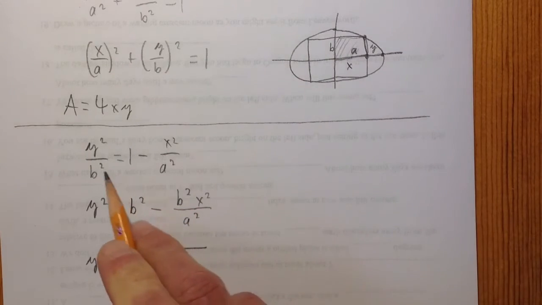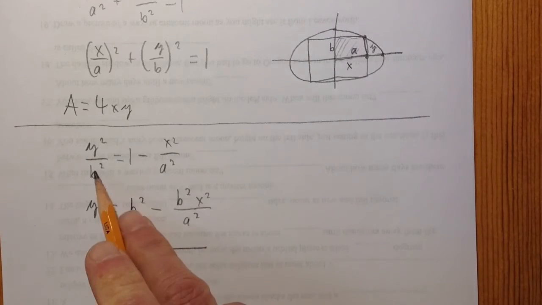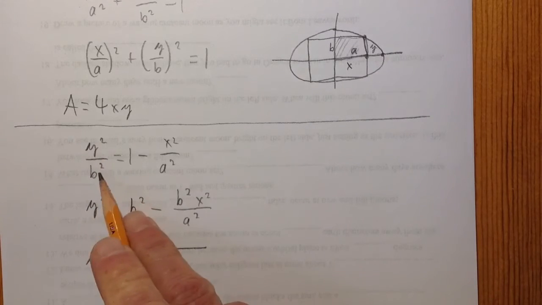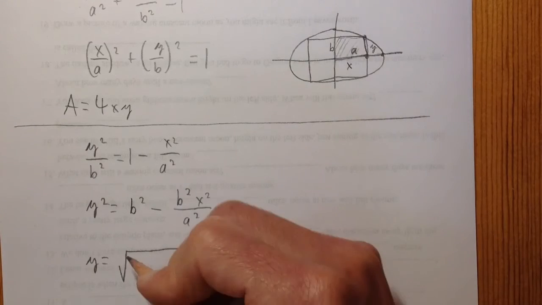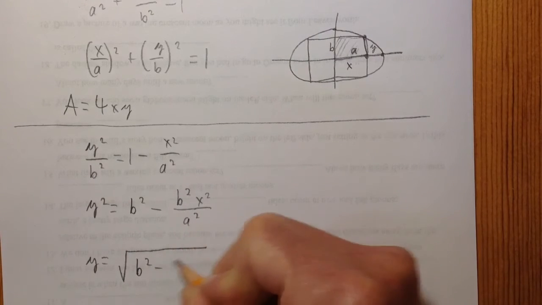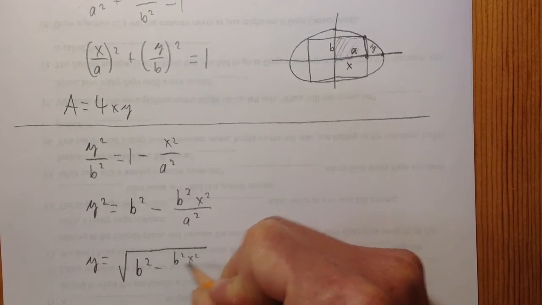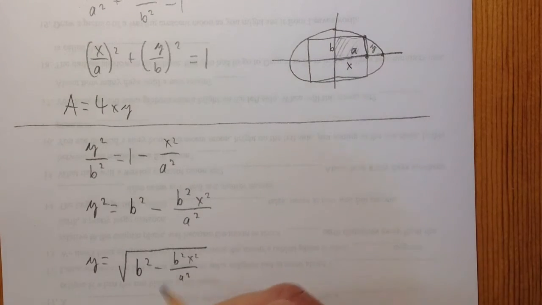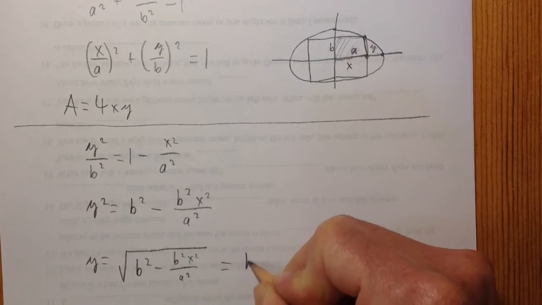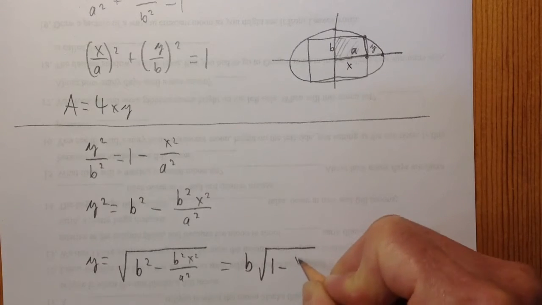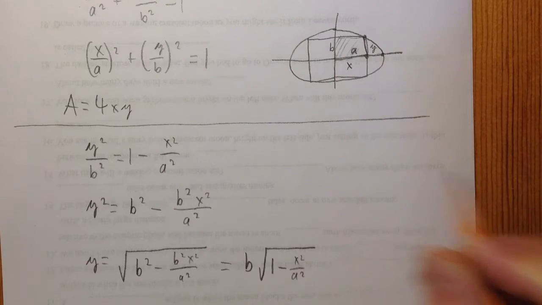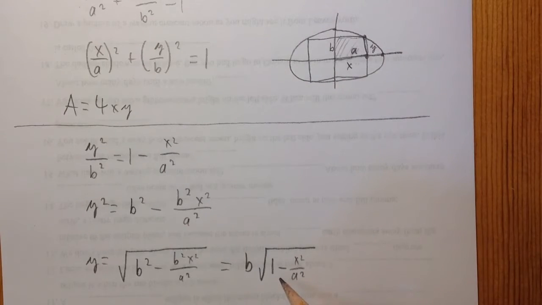Now we could put the b on the outside. I could have taken the square root here and then b on the outside times all that. I wonder if that would be easier. Yeah, that might be easier. I don't know. So b squared minus b squared x squared over a squared. And again, we have a b squared inside, so maybe I should have done that. So let's just write it like this. B times the square root of 1 minus x squared over a squared. That's probably the best way to write it. So that's what y is.